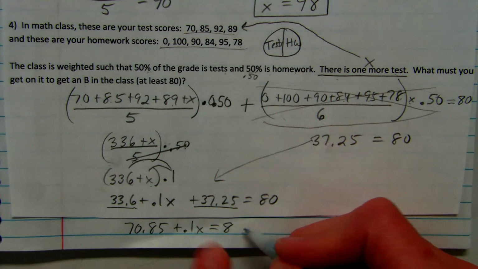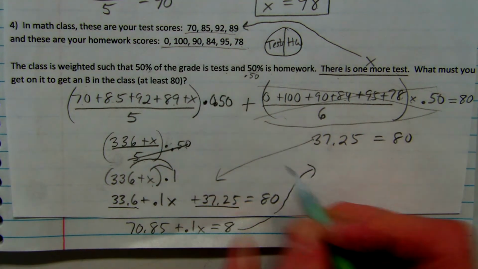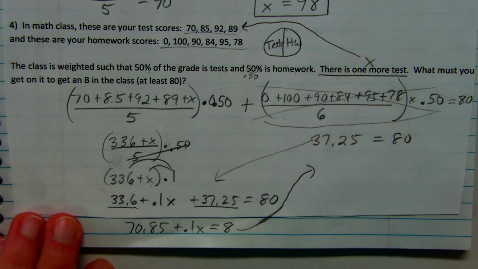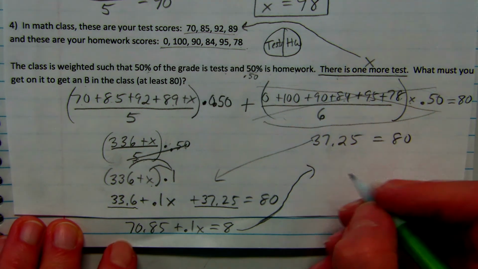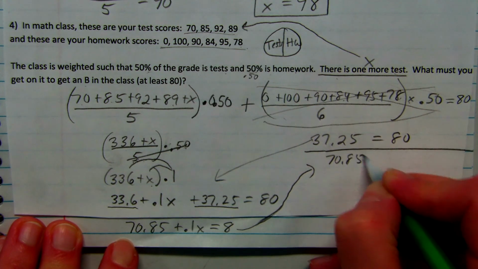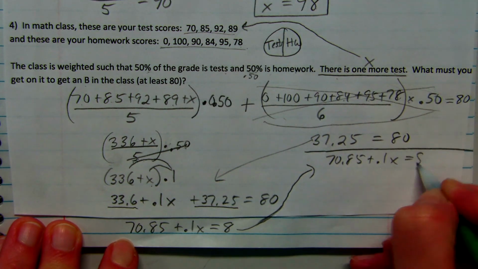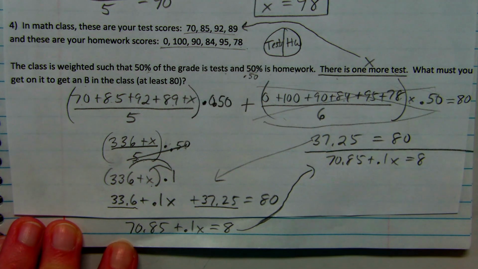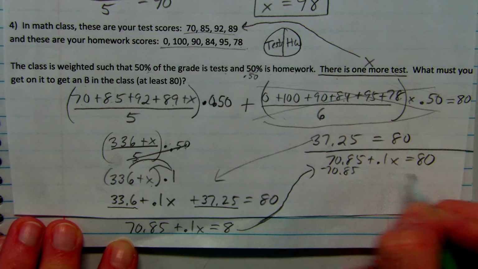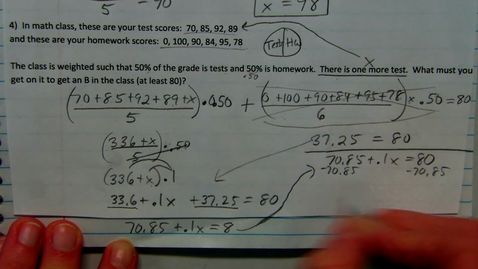Now it's finally down to just a two-step equation. This is nuts. We're not going to do this on a daily basis, but I thought it was worth showing you since this is how your math grades are actually calculated. So if I take that 70.85 plus 0.1x equals 8, oh wait, does that make sense? We're going to end up with an 80. I wrote 8. That's why I was confused. Sorry, just had a momentary lapse of reason.